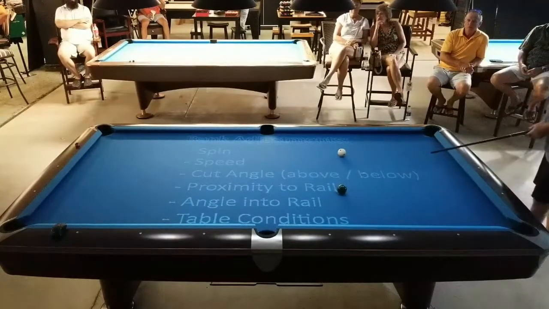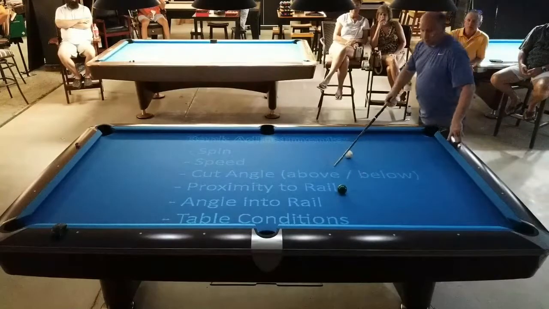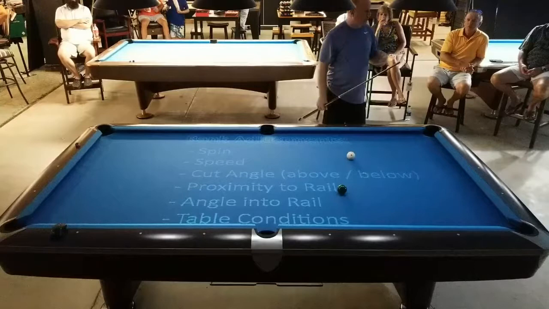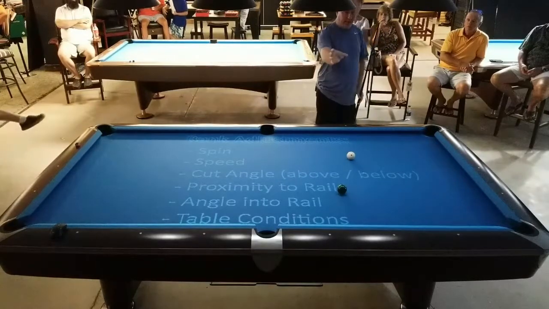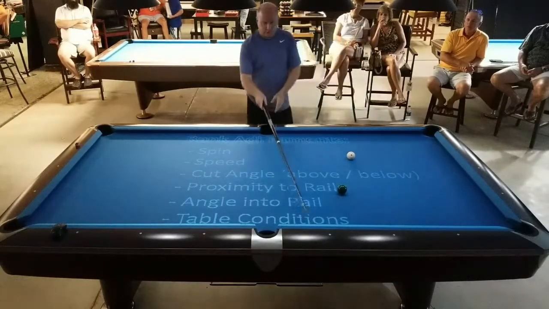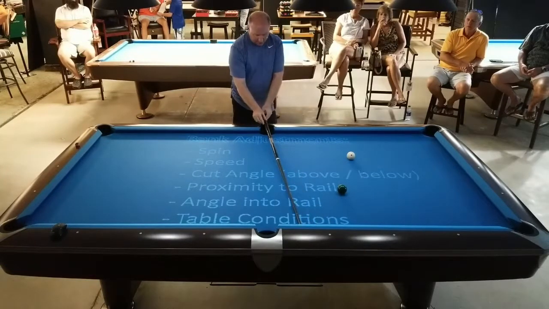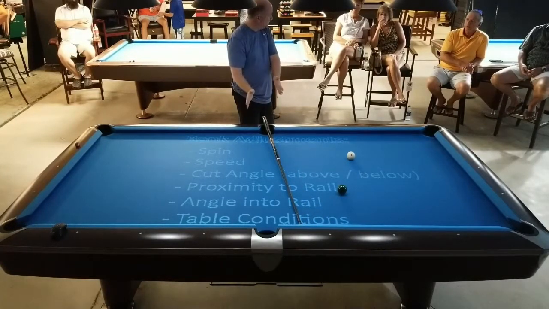Angle into the rail. Again, when you're banking a ball directly into the cushion, you'll see most of the good bank pool players hit it pretty firm. They actually use that compression of the cushion to straighten the ball out. So instead of hitting it at this angle, if they can get the ball to come in at a straighter angle, it makes the pocket a little bigger.